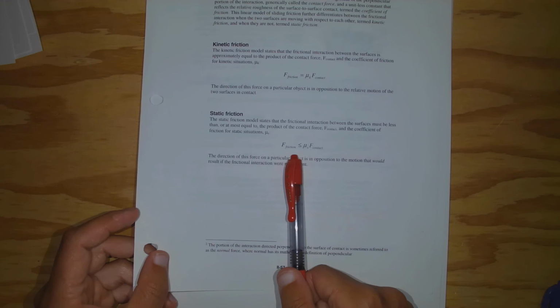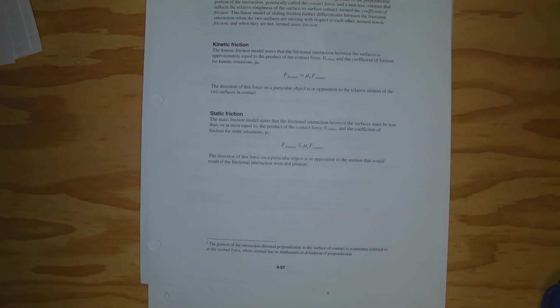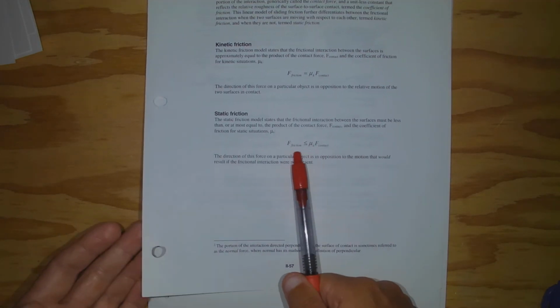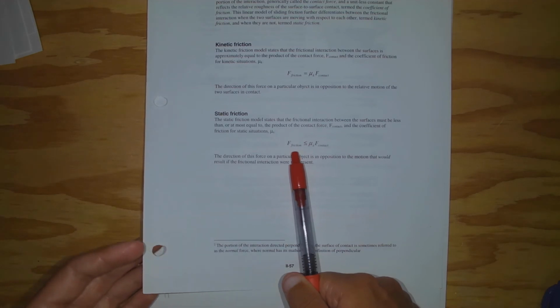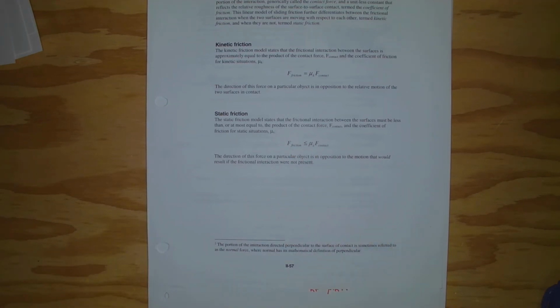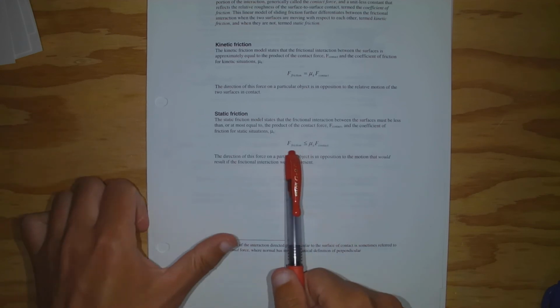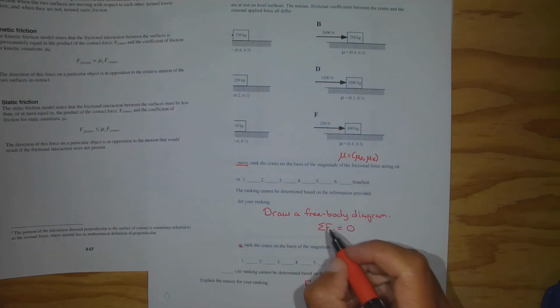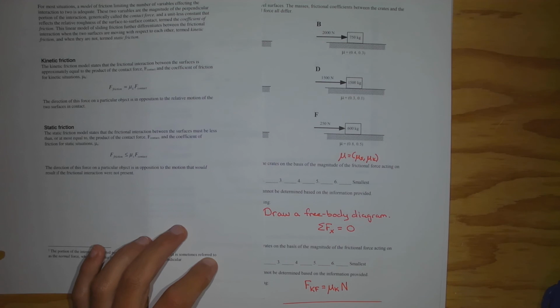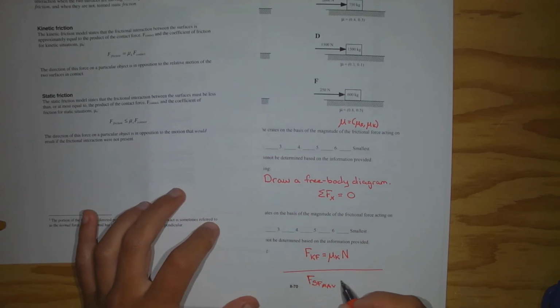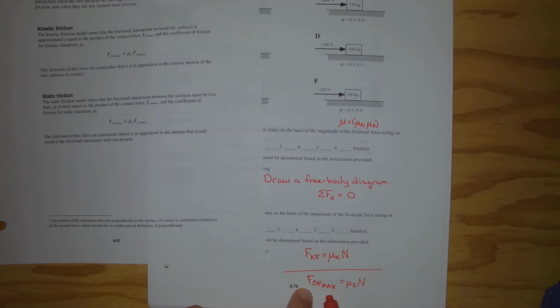You have an equation which is similar for static friction, but for static friction, it doesn't give you the force of static friction. Instead, it gives you the maximum value for the force of static friction. So if we rewrite this equation, the maximum value for the force of static friction is given by the coefficient of static friction times the normal force. So your static friction may be less than this, but it can never be greater than this.